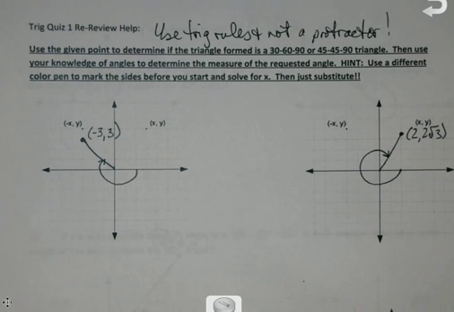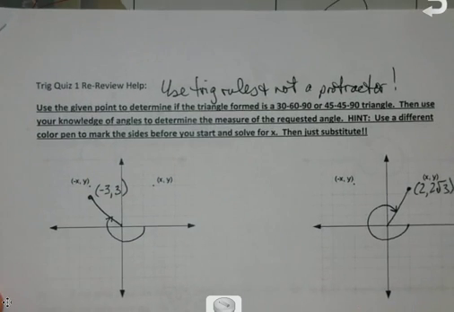All right, up here at the top, use the given point to determine if the triangle formed is a 30, 60, 90, or 45, 45, 90. Then use your knowledge of angles to determine the measure of the requested angle. Hint, use a different color pen to mark the sides before you start and solve for x, then just substitute. Also notice it says use trig rules and not a protractor. You cannot just slap your protractor down, give me a measurement, and say, woo, I'm good. Not good.